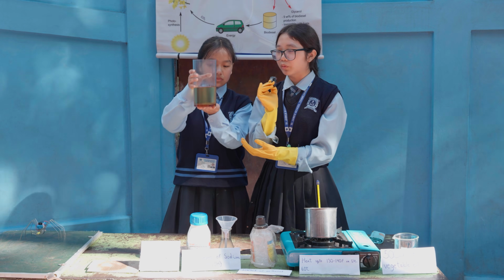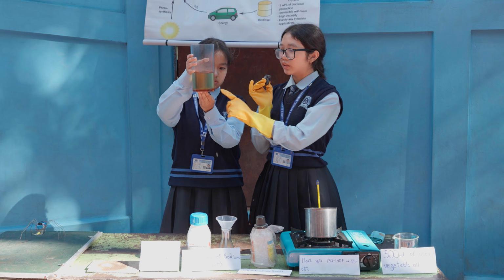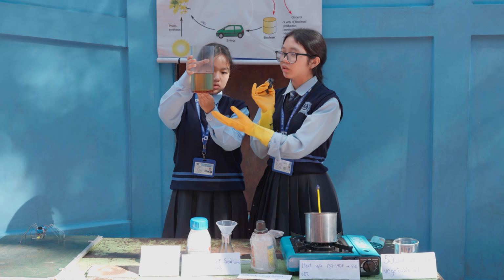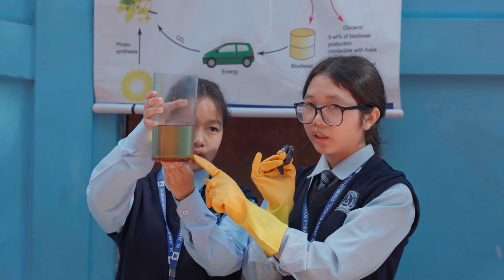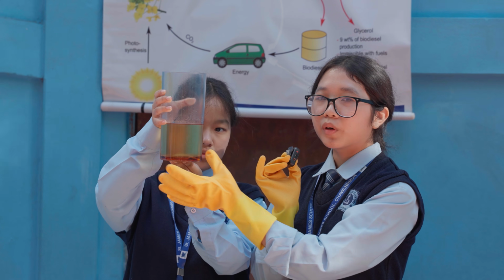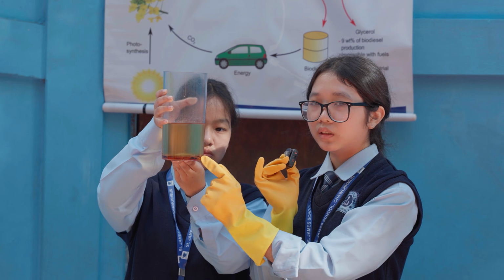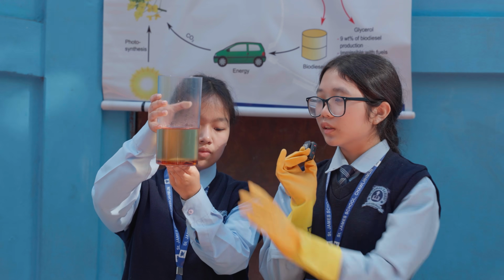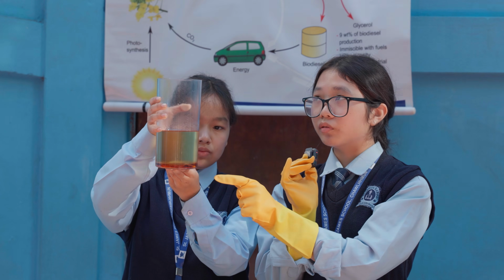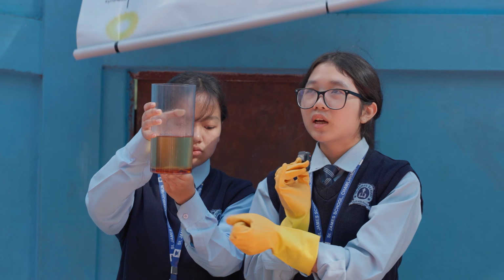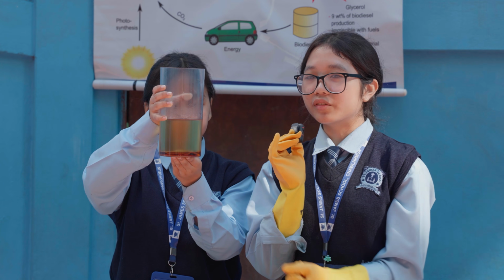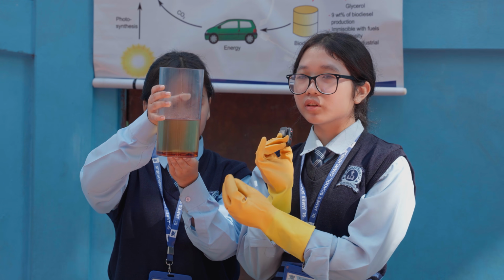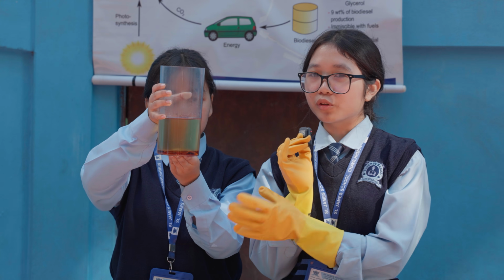In the biodiesel that we've made, there's this separation. It's quite hard to see, but this part is the biodiesel, and the separated part on the bottom is the glycerol. The biodiesel we could use for a lot of things. We could use it for vehicles and heavy duty trucks. It's very cheap, and it can act as a good substitute for petroleum diesel.